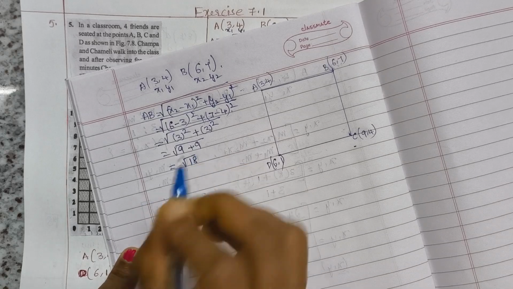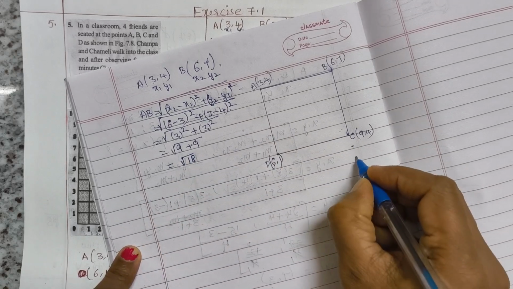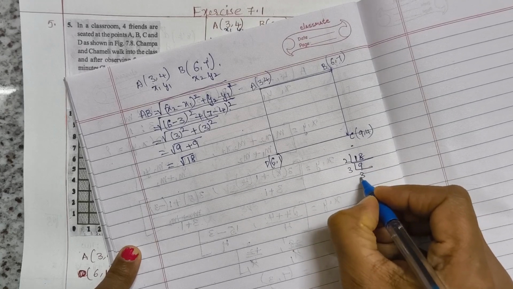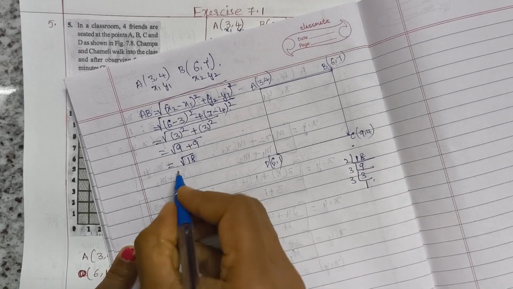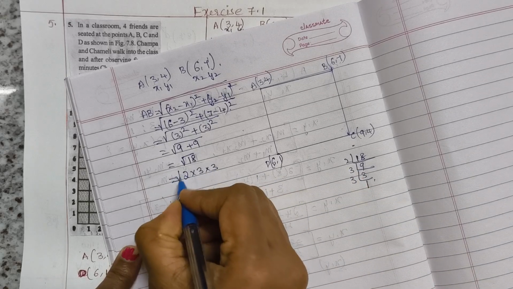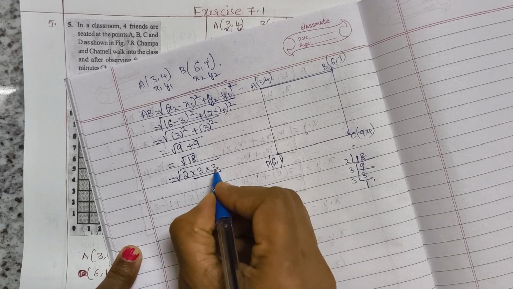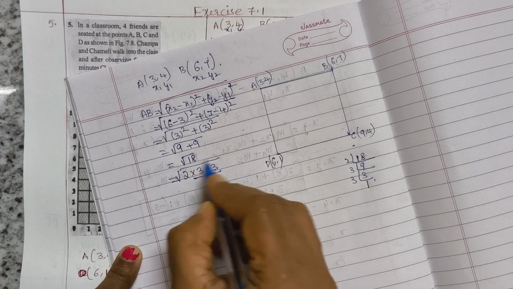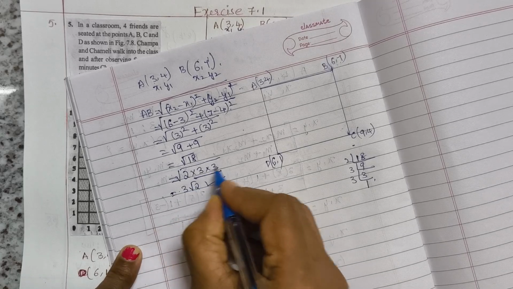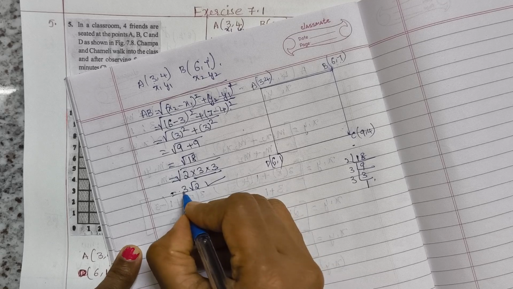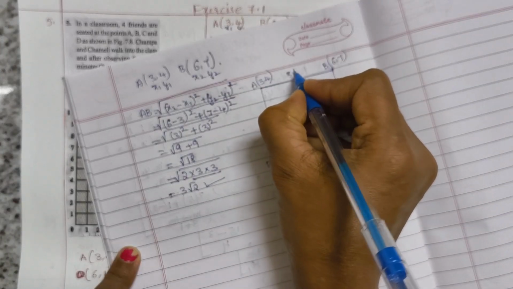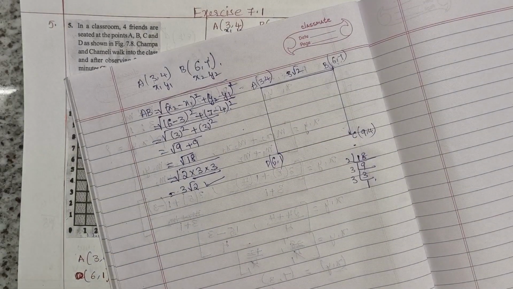9 plus 9 is 18, root 18. Separate the 18: 2 nines are 18, 3 threes are 9, 3 ones are 3. So 18 can be written as 2 into 3 into 3 under root. This is one group: 3 into 3 is 9. Root 9 gives 3. One group means one number comes outside. So 3 root 2 is the answer. 3 times 3 is 9, root 9 is 3. The AB distance is 3 root 2.